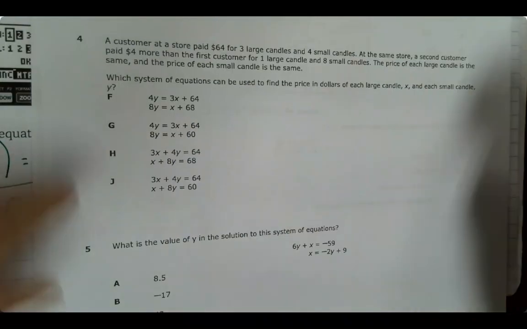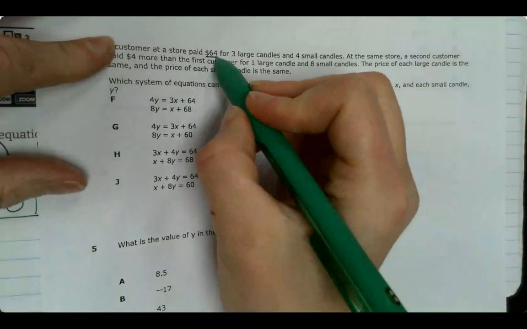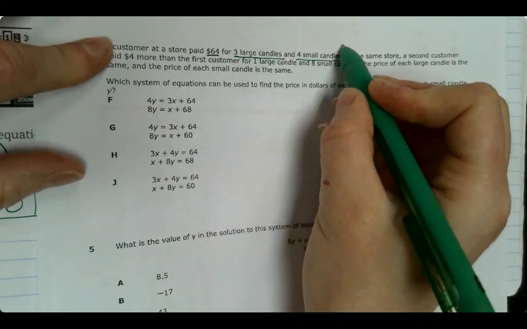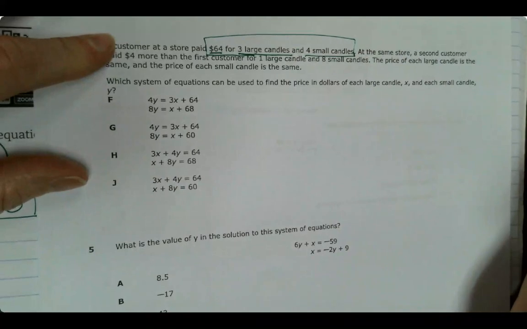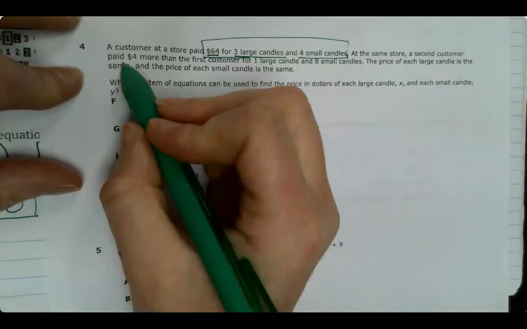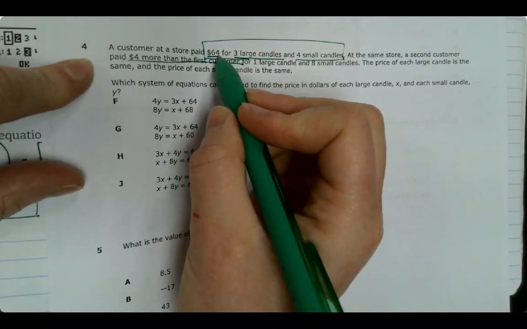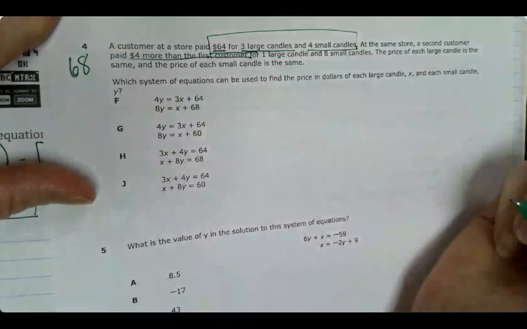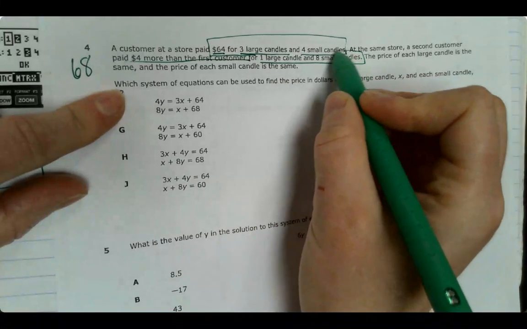I'm going to go ahead and go over number 4. A customer at a store paid $64 for 3 large candles and 4 small. That is something that you can make an equation out of. The second customer paid $4 more than the first. So if the first customer paid 64, the other one paid 68 for 1 large and 8 small.